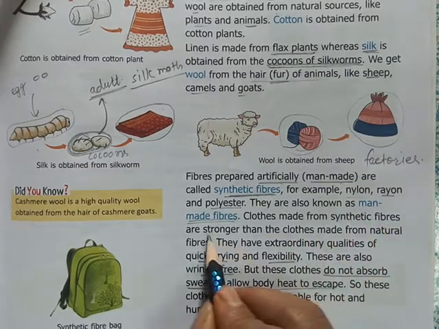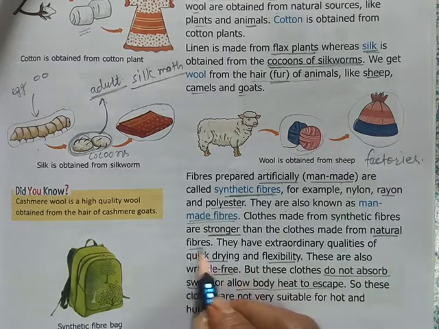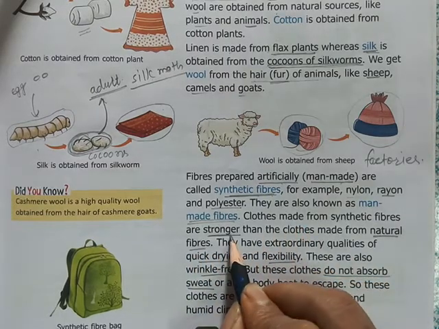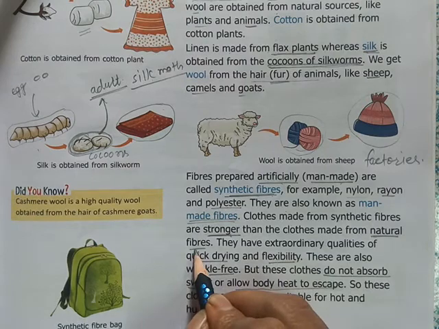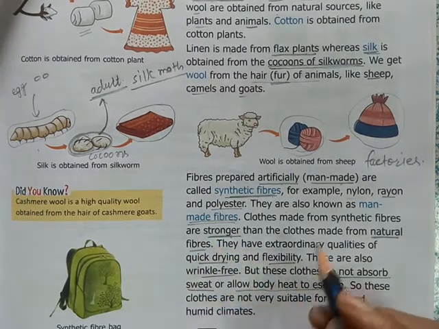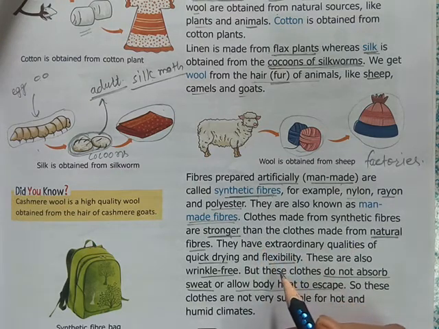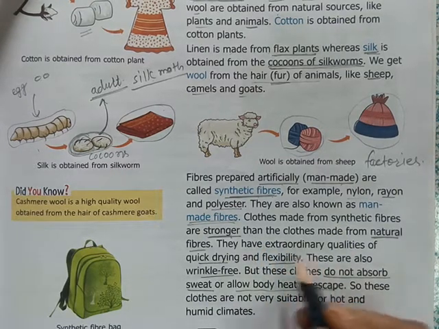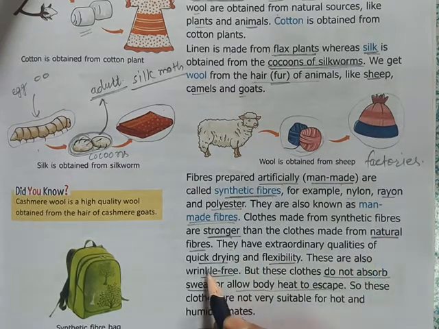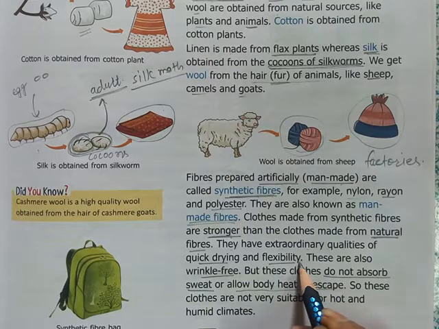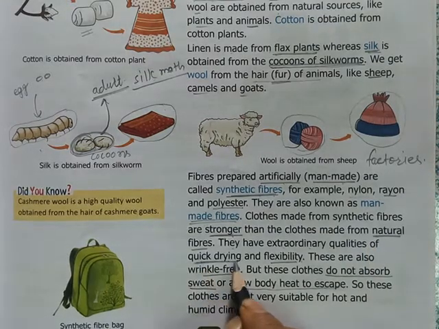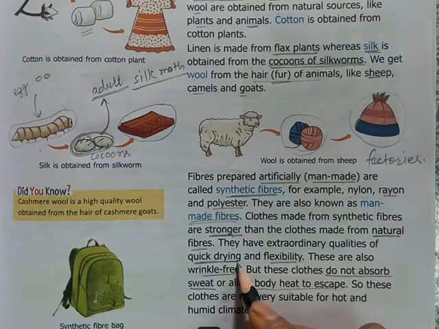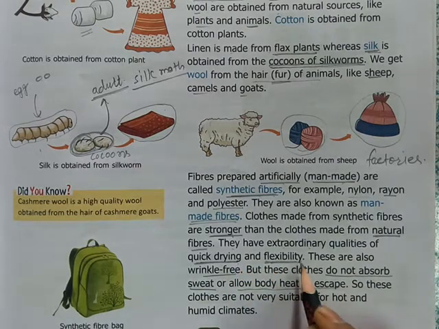Clothes made from synthetic fibers are stronger than clothes made from natural fibers, so we mostly use synthetic fibers. Nowadays synthetic fibers are everywhere in the market. They have extraordinary qualities of quick drying and flexibility. Clothes made from synthetic fiber dry quickly. They do not hold water in them, and they are also very flexible, or we can say stretchable, and that's why they are liked by people.